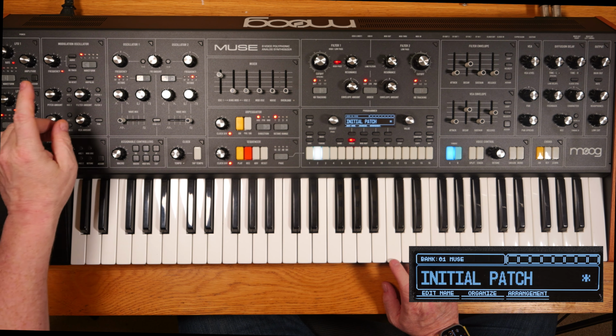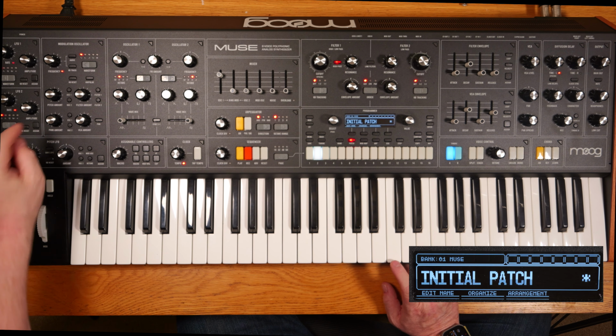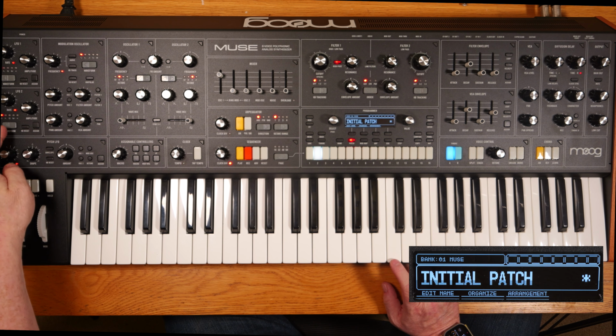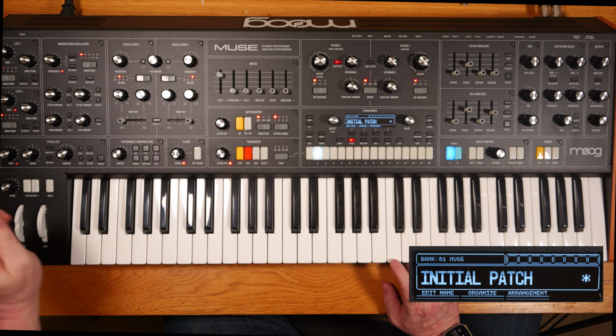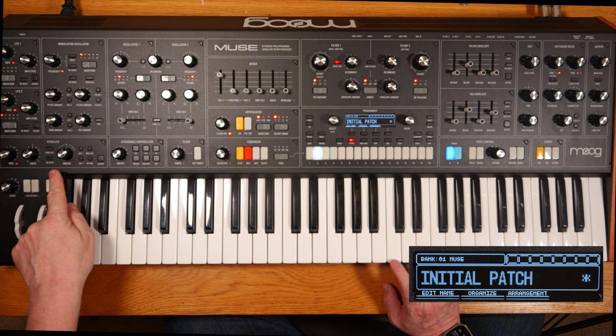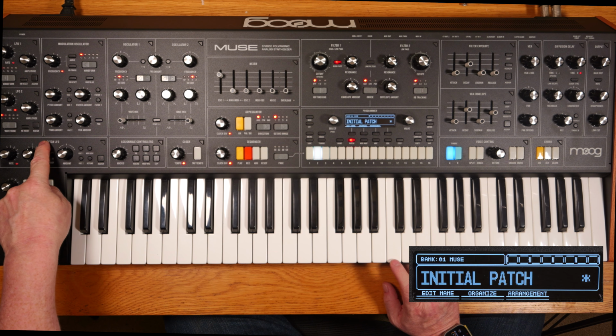And then for oscillator 1, I need to put some vibrato on that, and I'll use a different LFO at a different speed. So I'll use LFO number 2. Actually, no, I won't. It's worth pointing out that it has a separate pitch LFO.